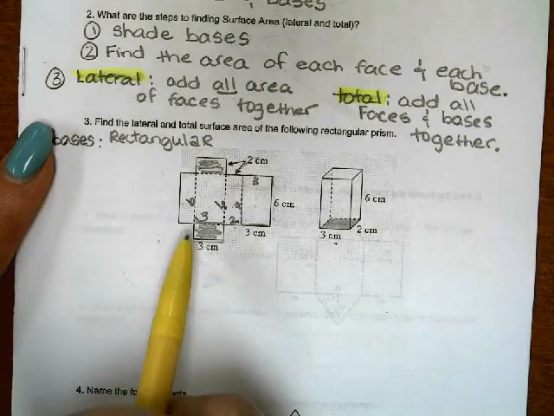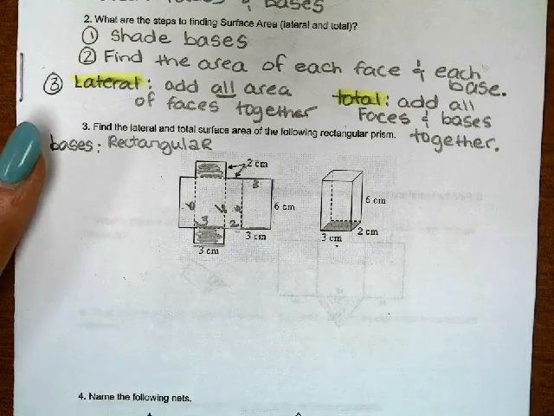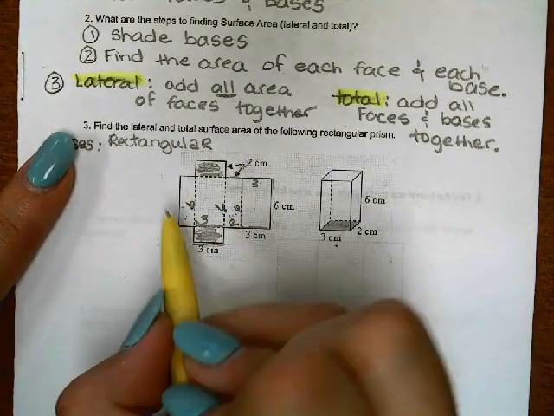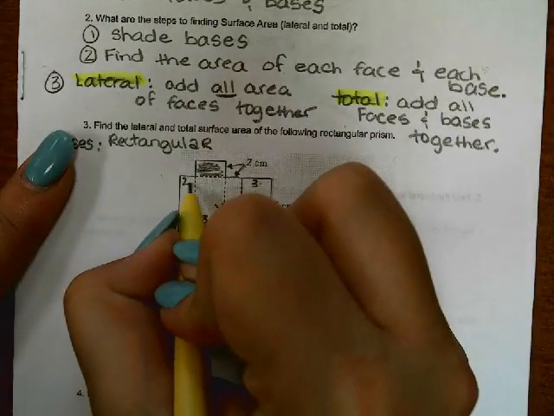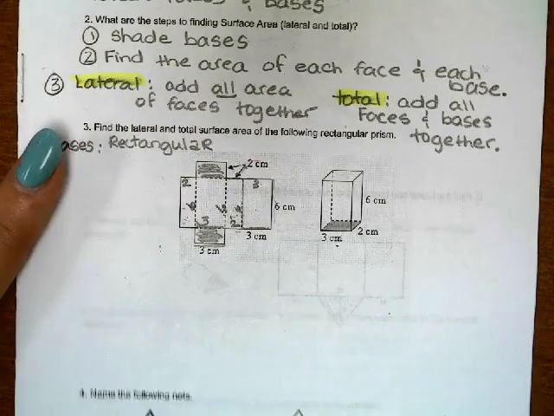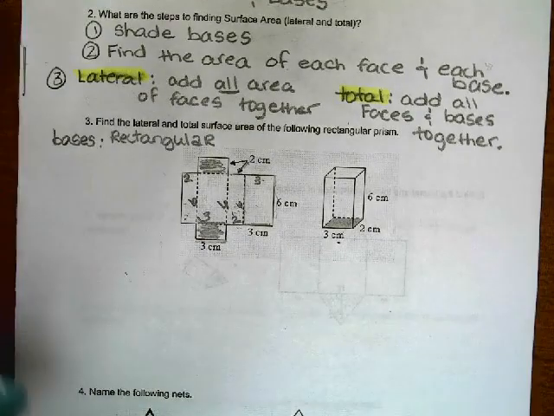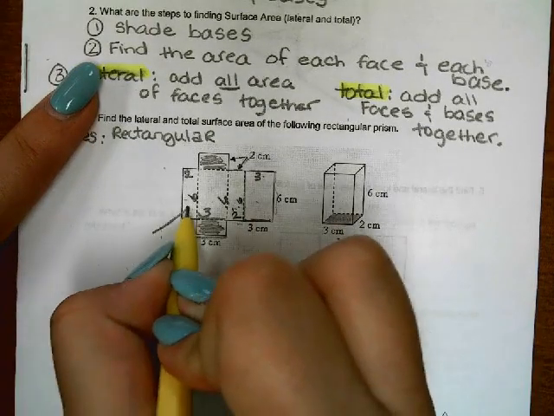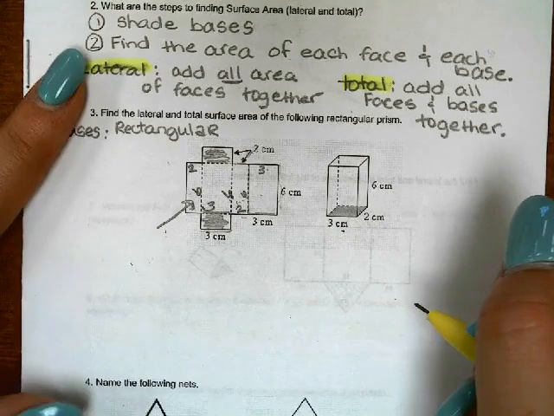And then this right here is not showing us anything. But if you look, this rectangle and this rectangle are very similar. So we're also going to put this having a base of 2. All right, so now that we know all of our measurements, we need to find the area of each. So what I'm going to do is just draw some arrows. That way you can make it clearer. We're going to do this first one right here. That's the first one we're going to do. We need to find the area of this rectangle.